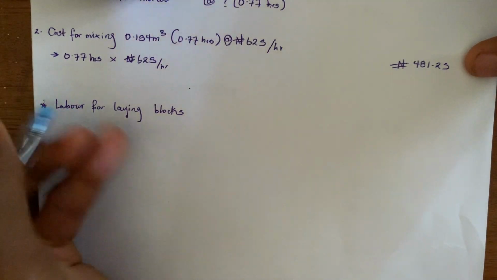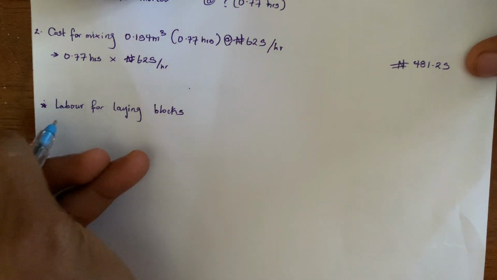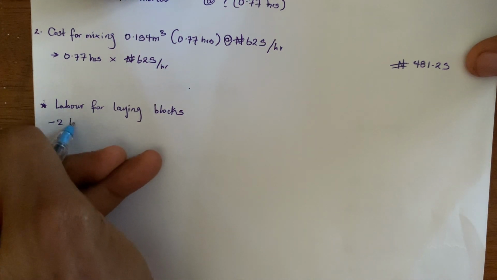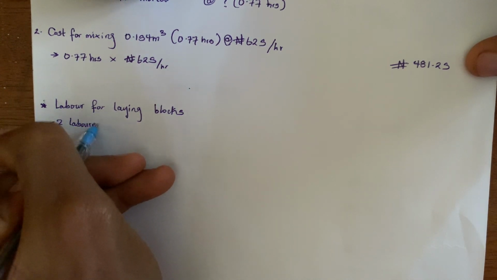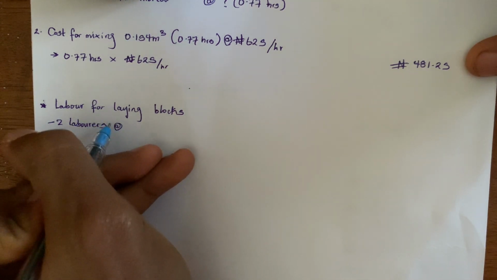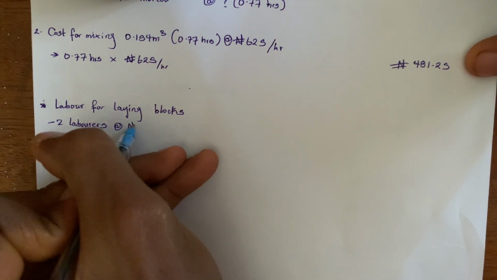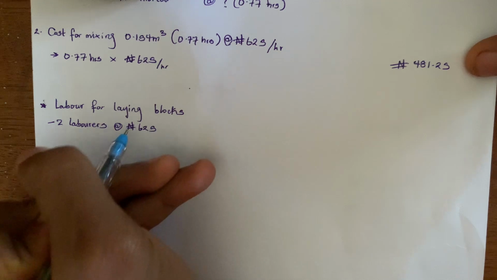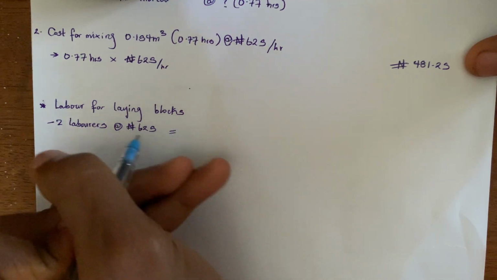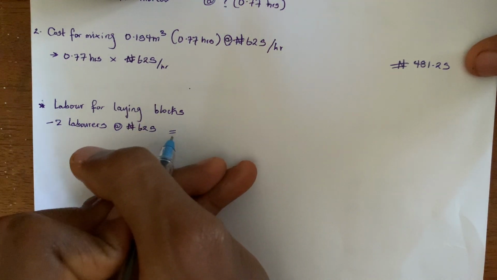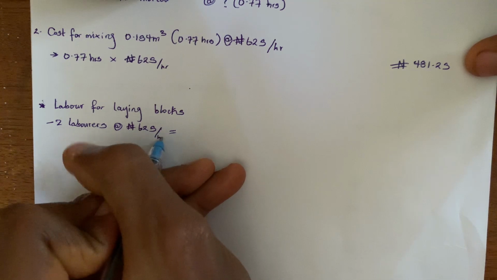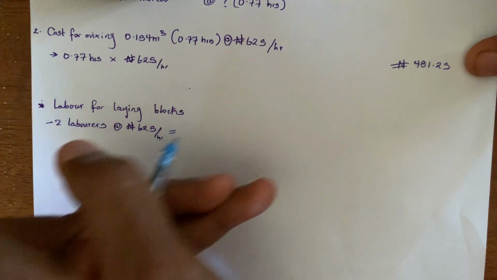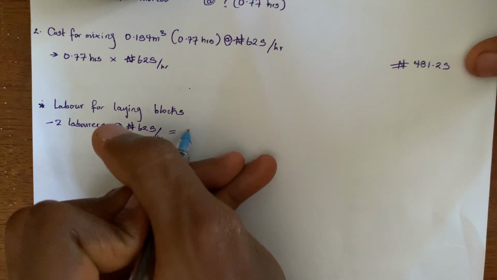So the first one will be for the 2 laborers. So we can now say 2 laborers at 625 naira, and when you multiply 625 times 2, this is per hour, it will give us 1,250 naira per hour.